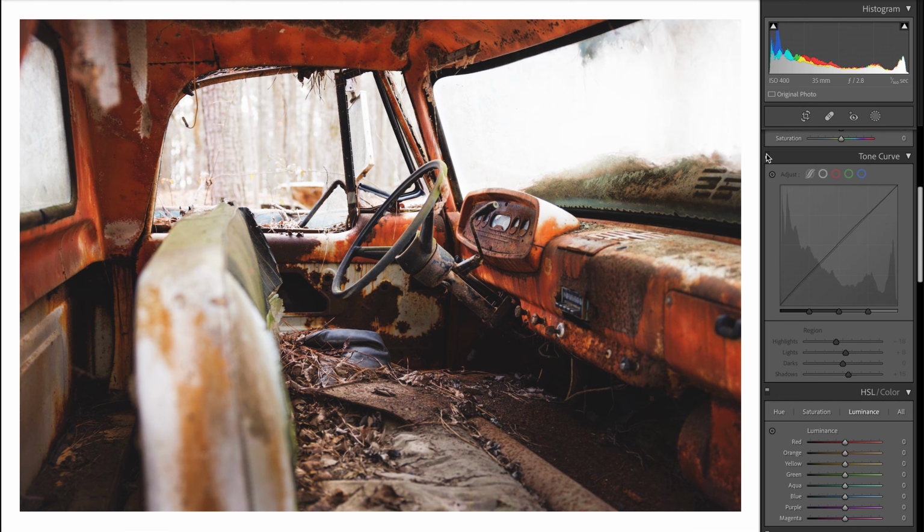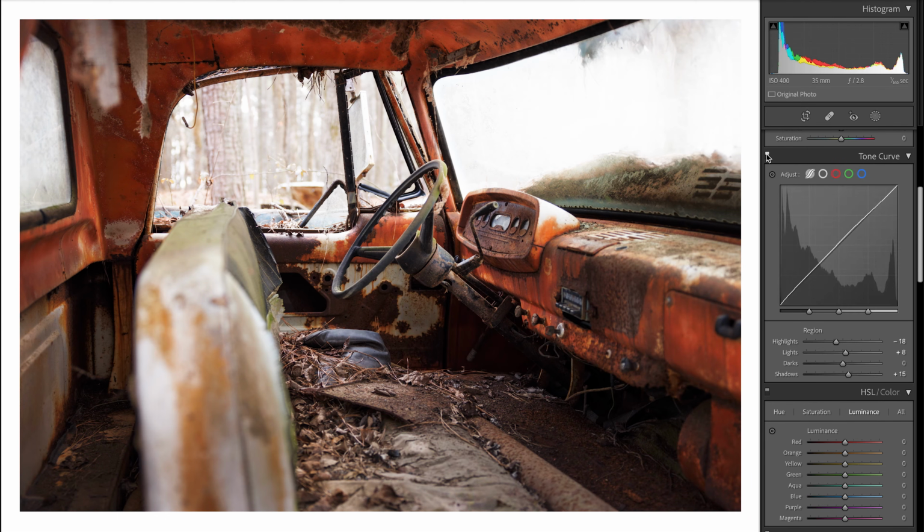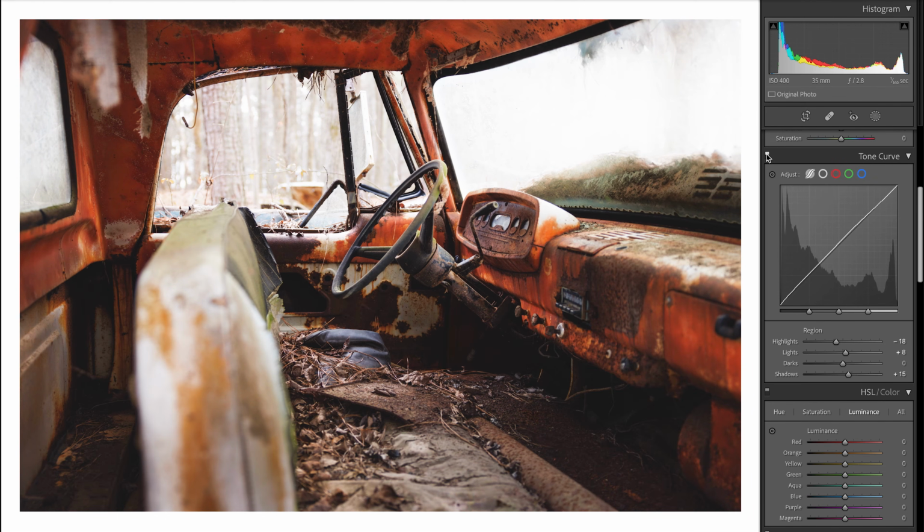Now we turn off the tone curve. That's what it looked like before. And we turn it back on, right? Now it has a slightly more filmic vibe to it. The highlights are looking a little bloomier, and the blacks are lifted a little bit.